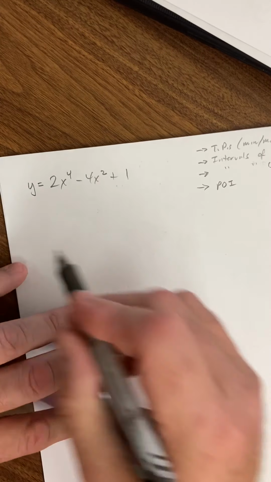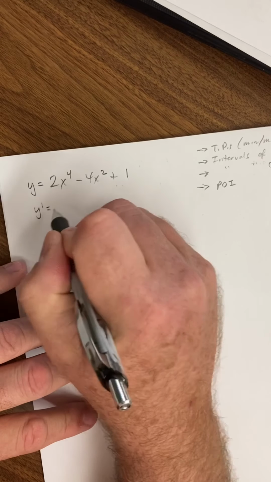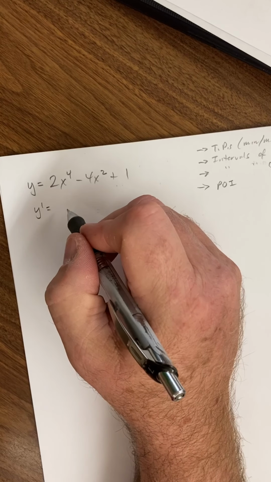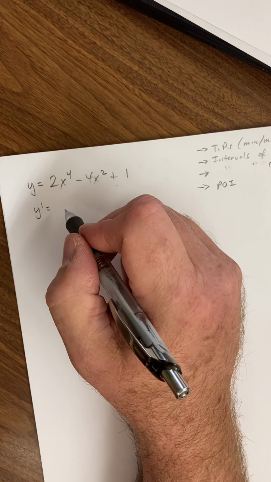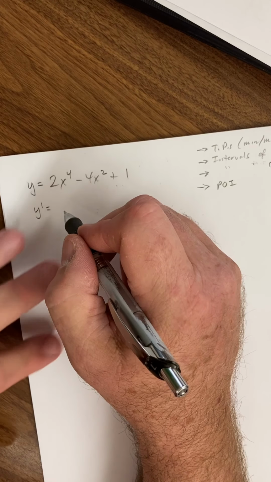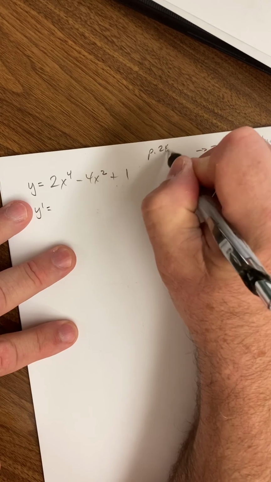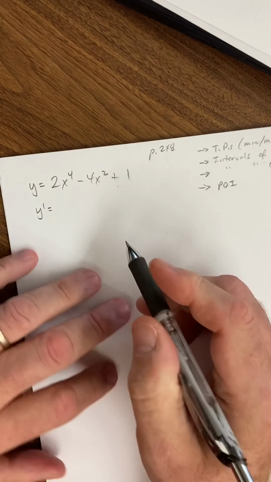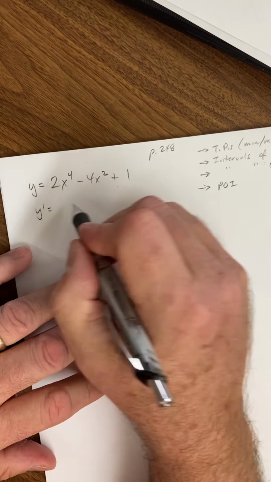So first things first, we have to take the derivative of this. And by the way, this is on page 248. But you know, I like the way I do it myself actually. So take the derivative of it.